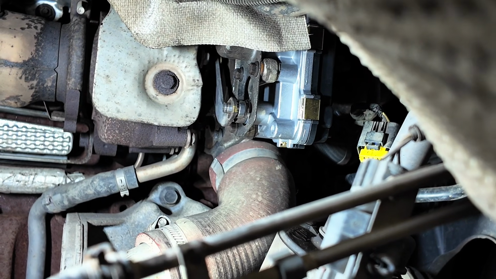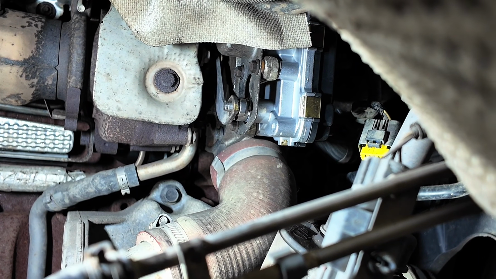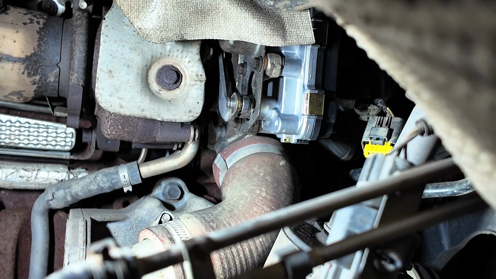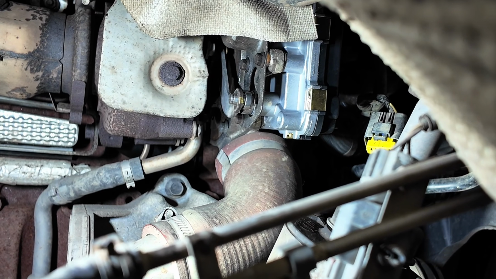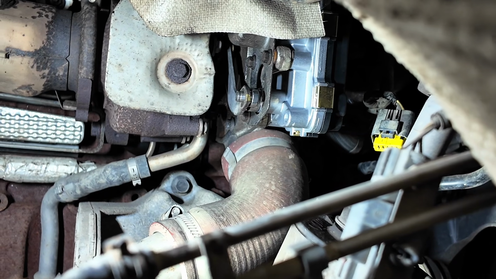Dan has quickly checked that arm as well to make sure there's no play or elongation in that hole. So we'll get the new clip on, Dan will get it plugged in, and then we'll see what the live data is telling us.